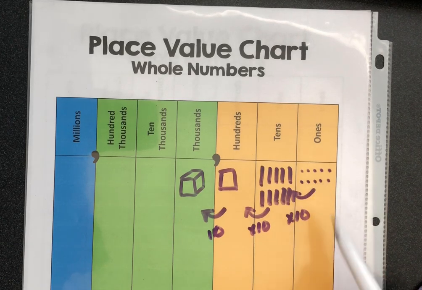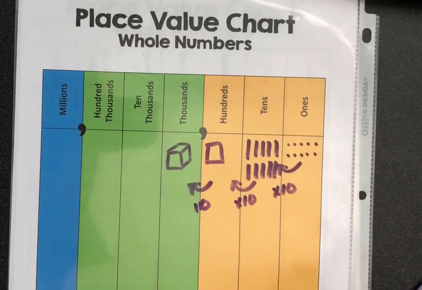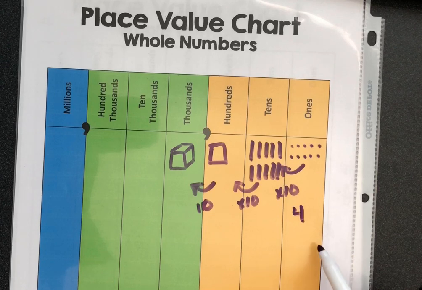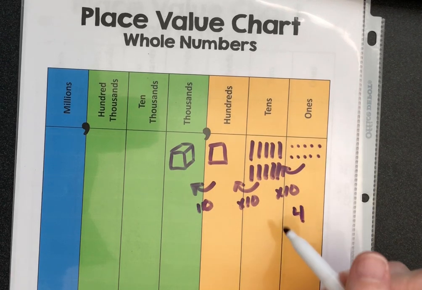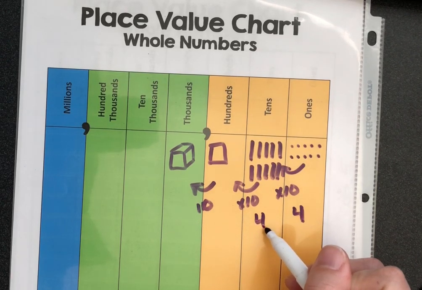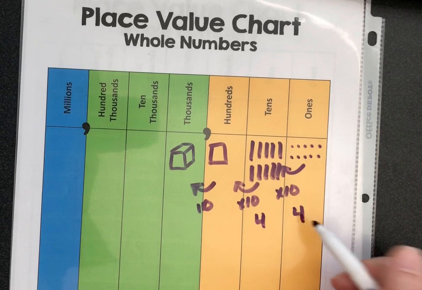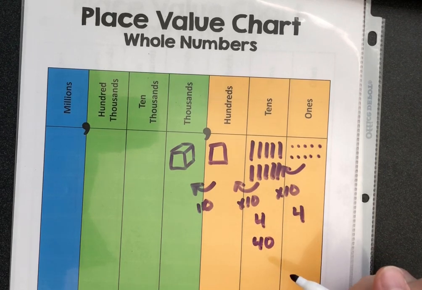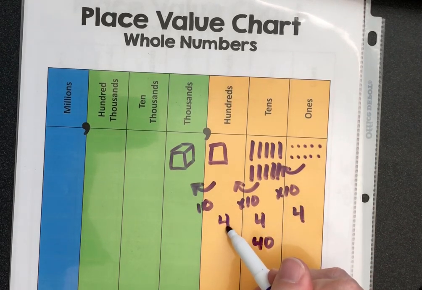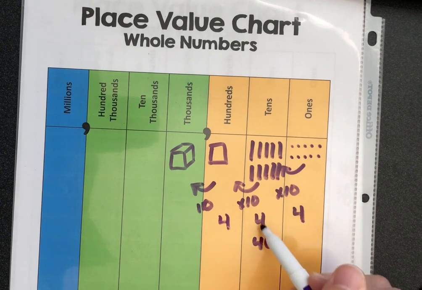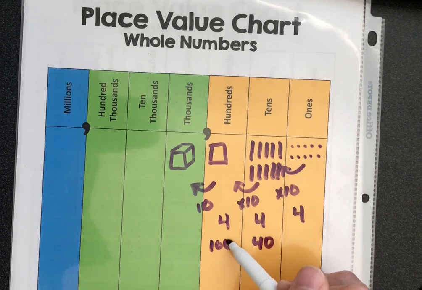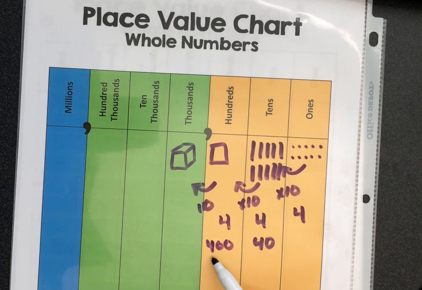So for example, if I were to put the digit 4 here, it has a value of 4. But if I put a 4 here, it is 10 times bigger than this 4. It has a value of 40. If I put a 4 in this spot, it's 10 times bigger than this 40. It's 400. But it's also 100 times bigger than this 4.